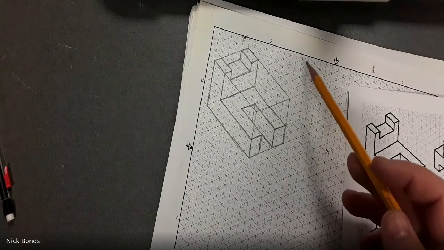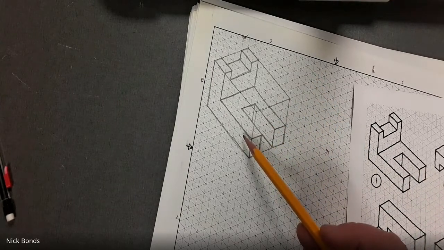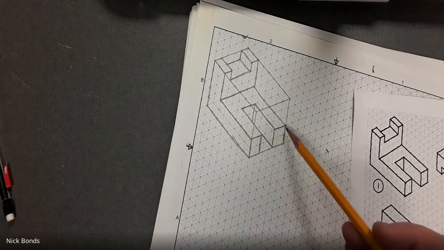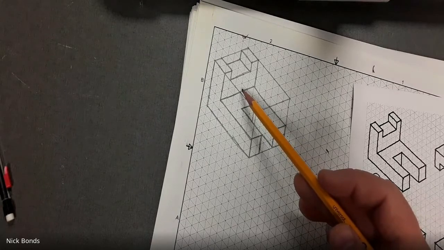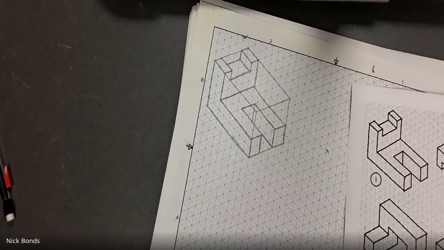So if the sun is in the back, our front is going to be completely in shade, and we're going to make our right side faces a mid-tone gray and leave our top faces untouched. So let's go ahead and get started with that.